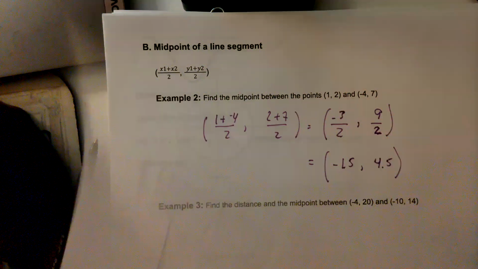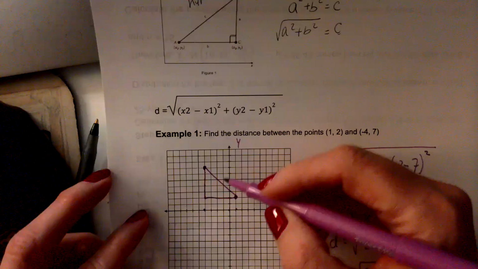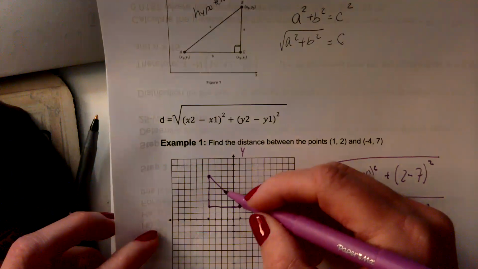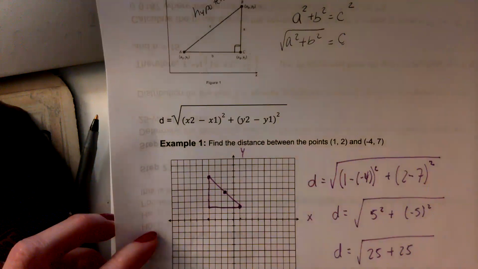If we were to look at that on the graph between these 2 points, it would be at -1.5, so right about here and right about there.